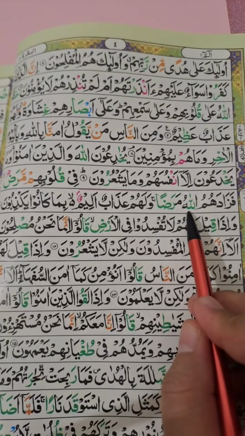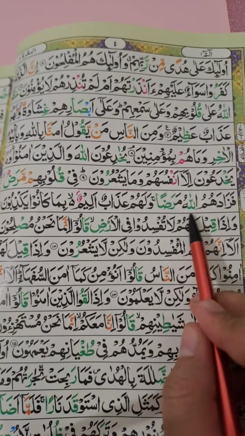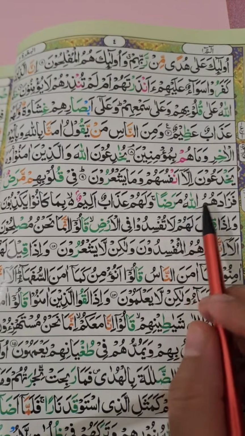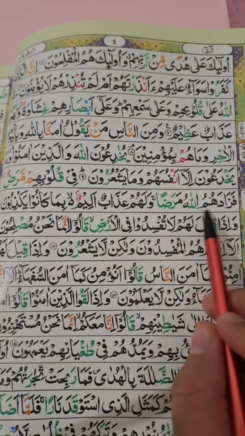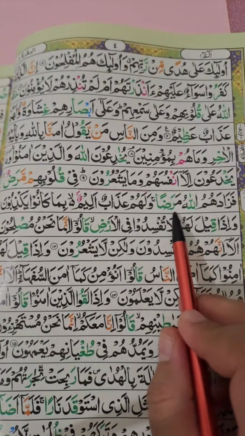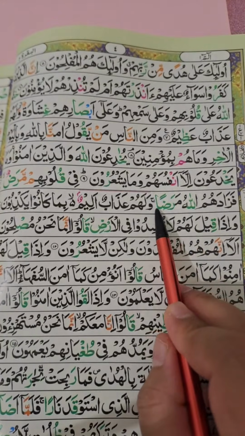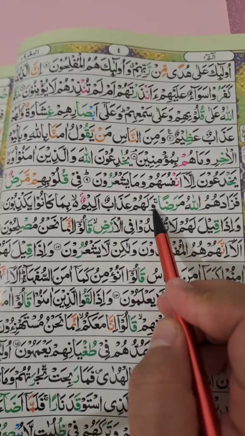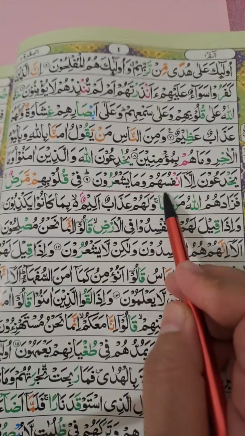Anyone? Anyone have an idea what we will be doing? Okay, let me tell you. So we make the lam heavy. We say fazadahumullahu. Mullahu. Marada. So when we are pausing, what we will do, instead of reading two fathas, we will convert it to one.